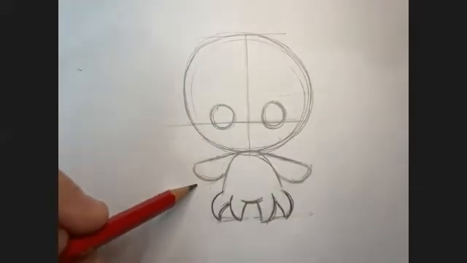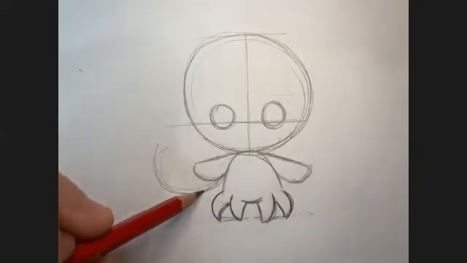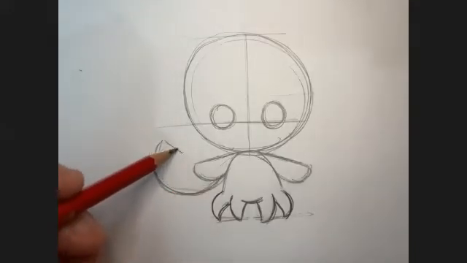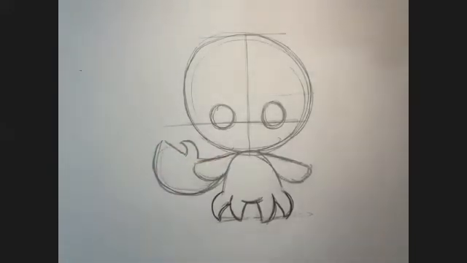So I want him to have one big claw. So I'm going to draw sort of a bigger curve, make this hand a bit bigger. And that's a little claw bit. And then I'm going to rub out the bit in the middle.